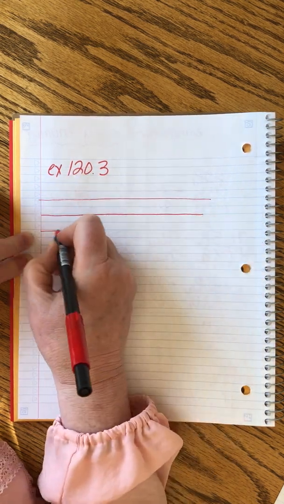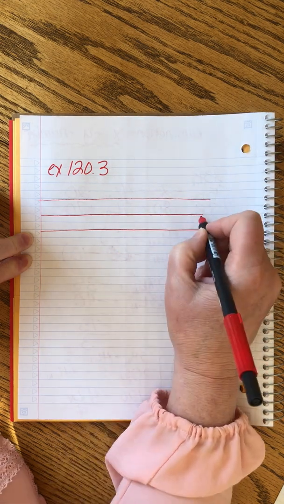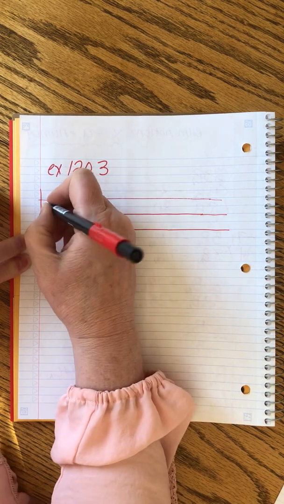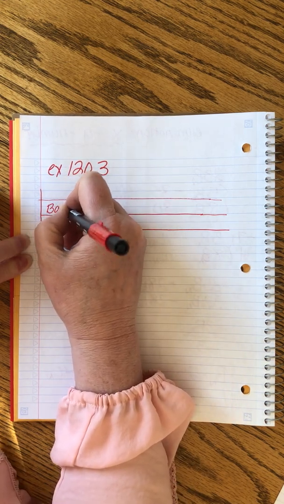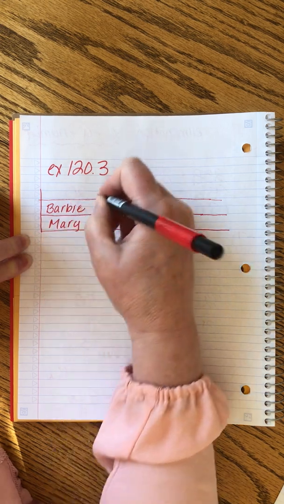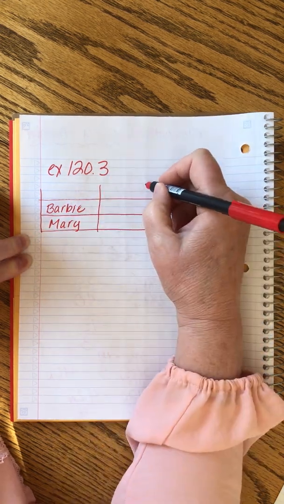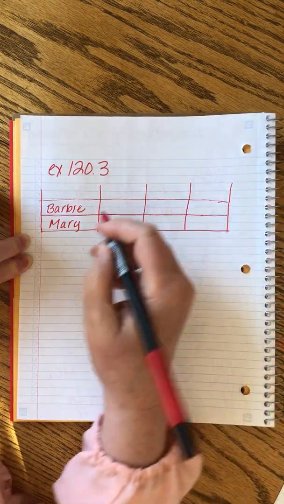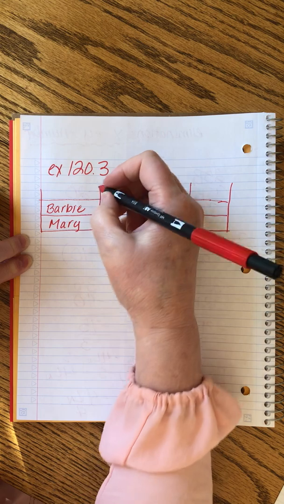Barbie and Mary, and there's 3 age frames that we have to look at. So I'm going to make 3 columns here. One is 30 years ago.